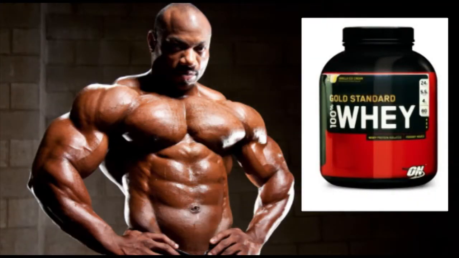Urea is the waste produced by the body after the metabolism of protein. One of the functions of the kidney is to get rid of urea, or else it can be really harmful. It is then released in the urine.